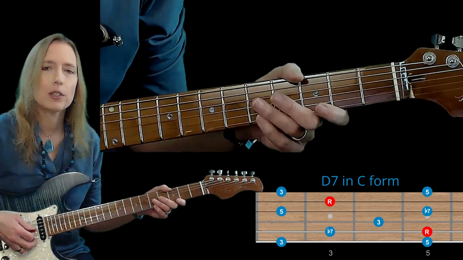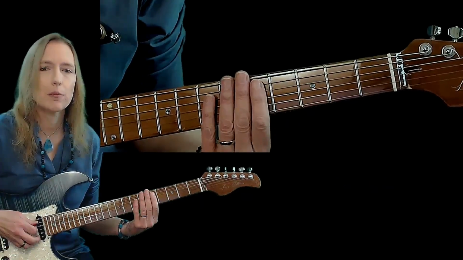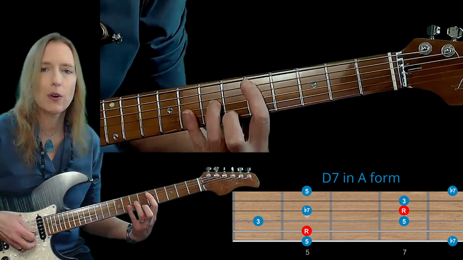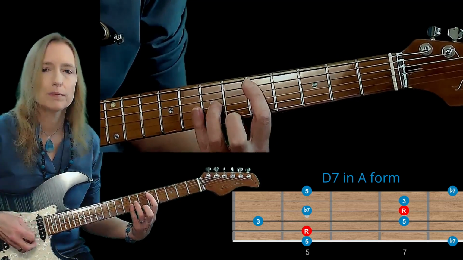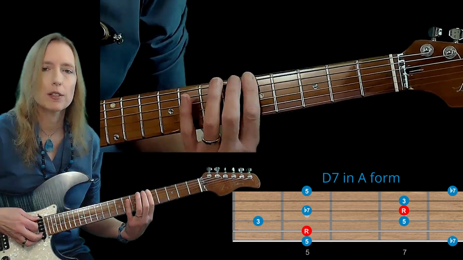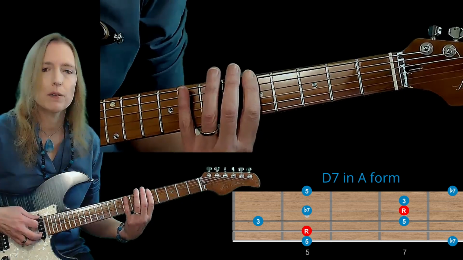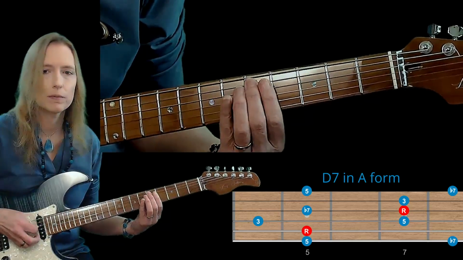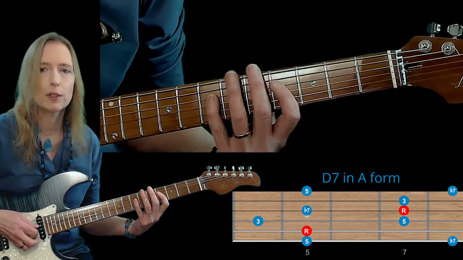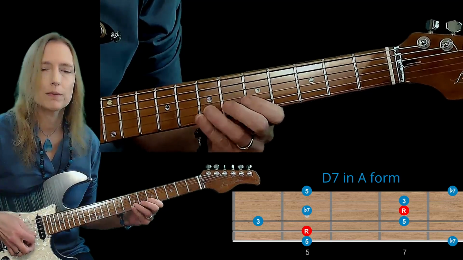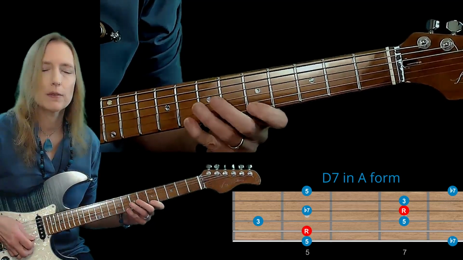Now let's go on to the A form. So the A form octave looks like this. Again, those are the note D. And the arpeggio shape looks like this. Starting on the 6th string on the 5th of the chord, we have 5th, flat 7, root, 3rd, 5th, flat 7, root, 3rd, 5th, and the flat 7 again.